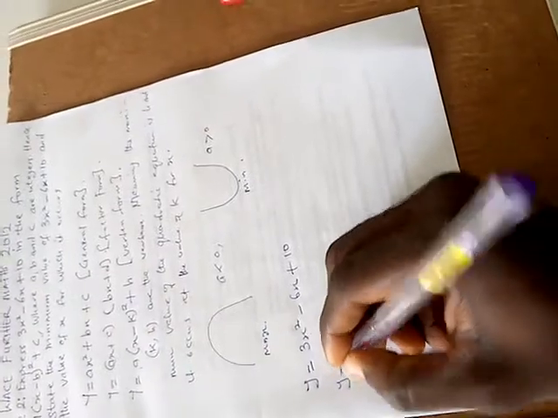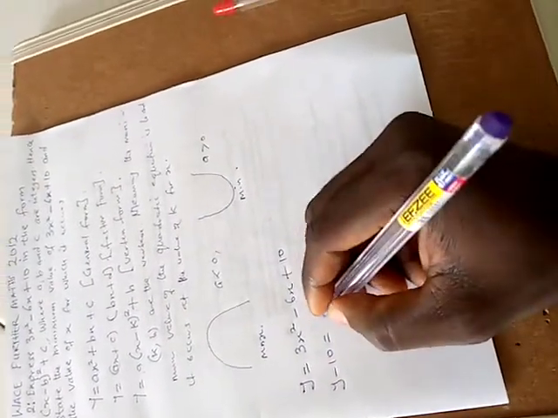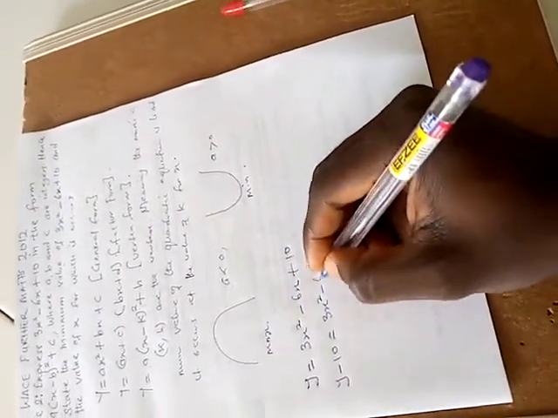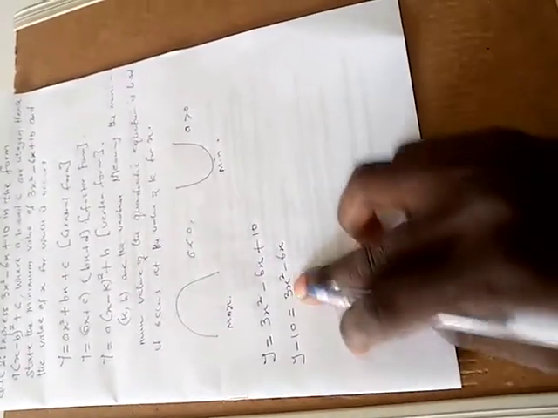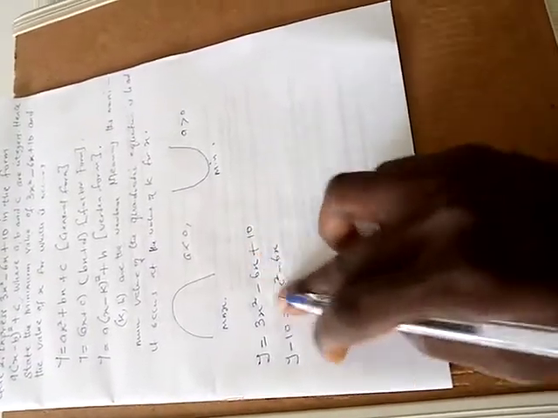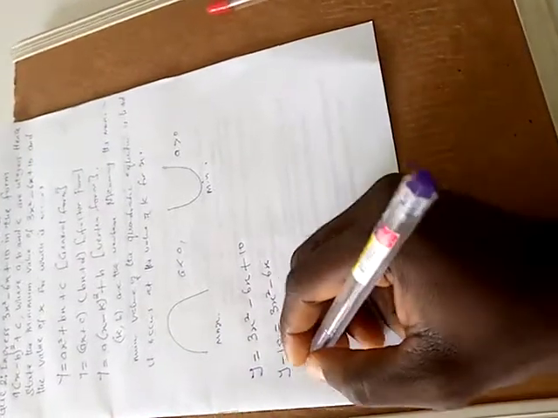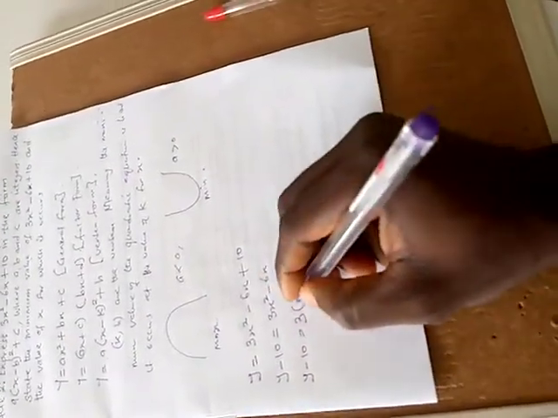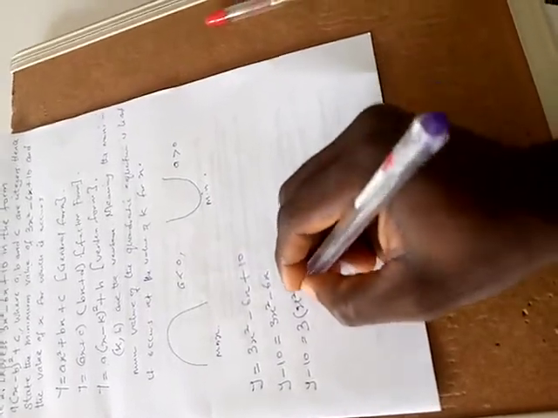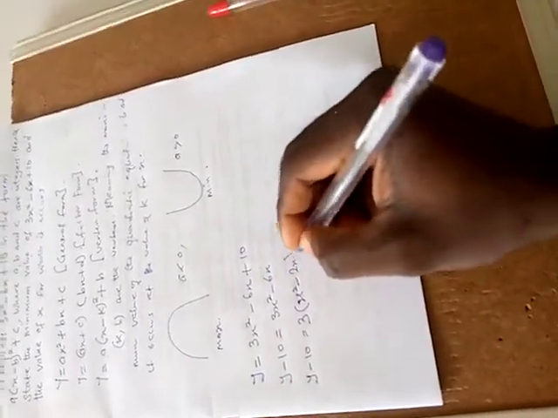So I'm going to have y minus 10 equals 3x squared minus 6x. Then I'm going to factor out 3 from this. So when I factor out 3, I'm going to have y minus 10 equals 3 into (x squared minus 2x).